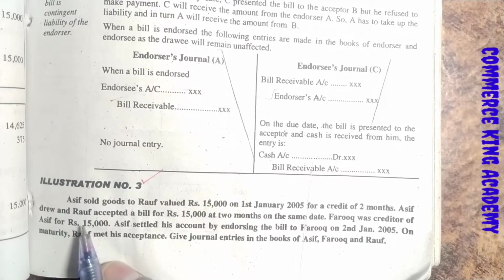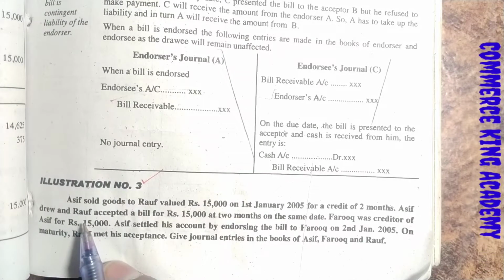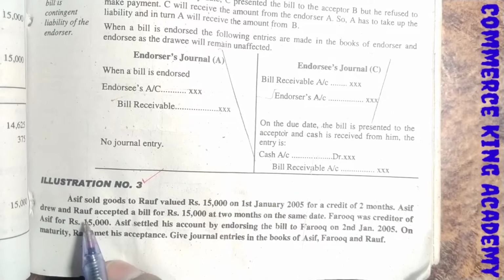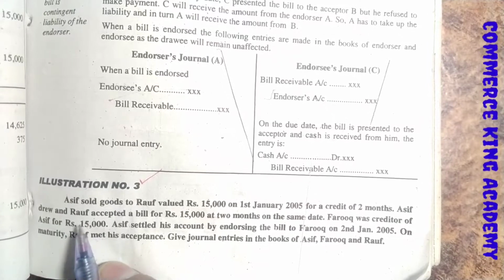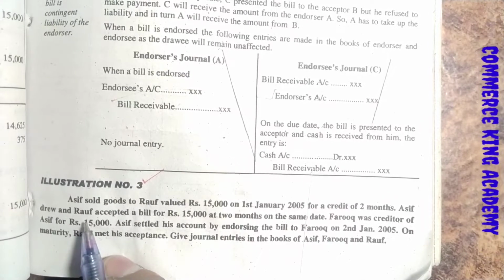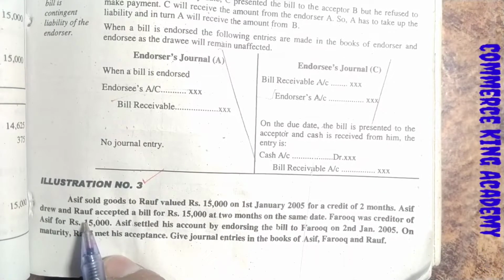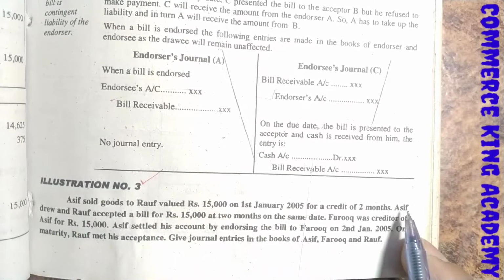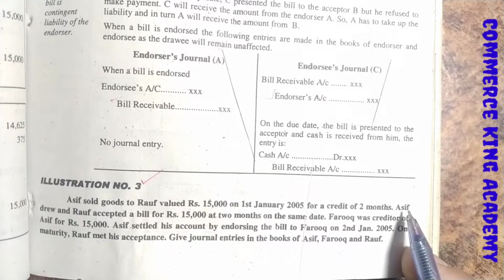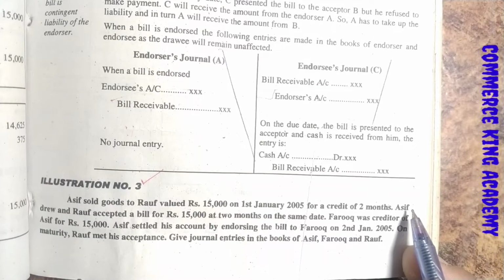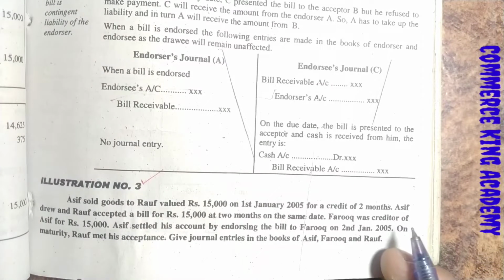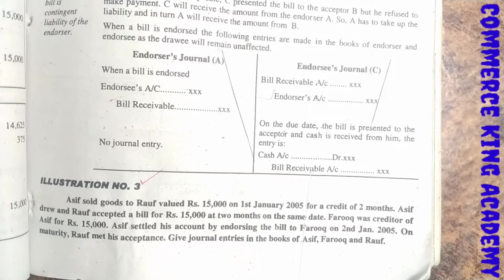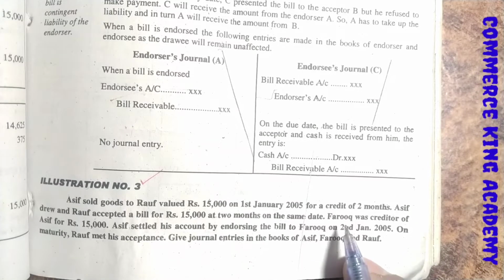Mr. Rauf will be the drawee, acceptor and payer of the amount. Okay. He makes acceptance on the face of the bill with signature and stamp, and after that returns it to Mr. Asif. Mr. Asif, who is the drawer of the bill, retains the bill in his hand and is called the holder of the bill of exchange. Alright. So what happened next?